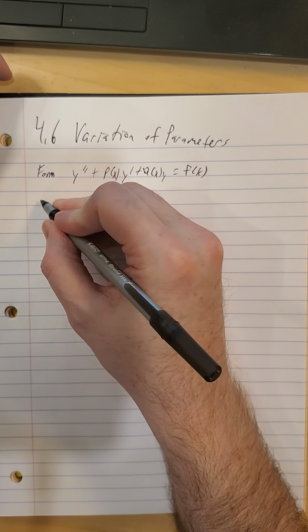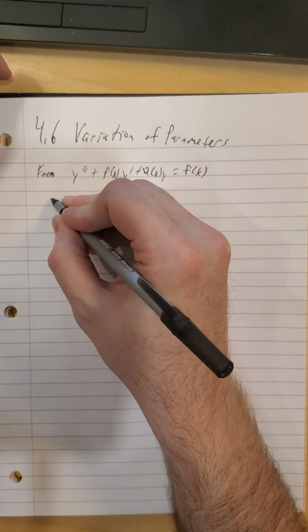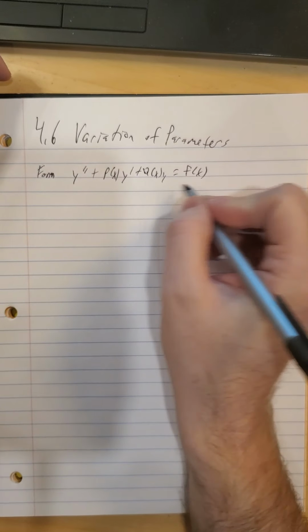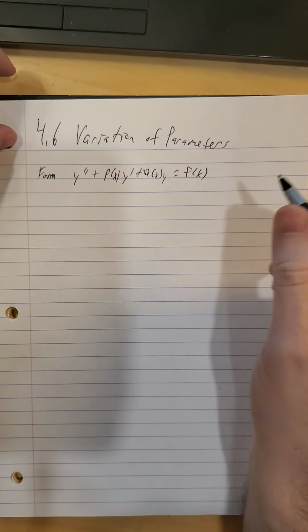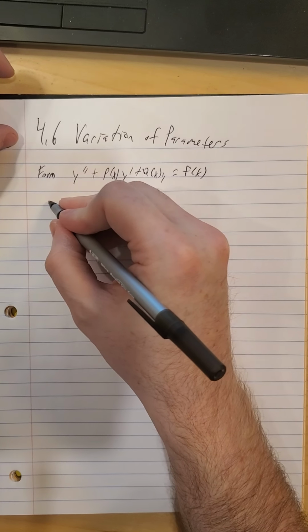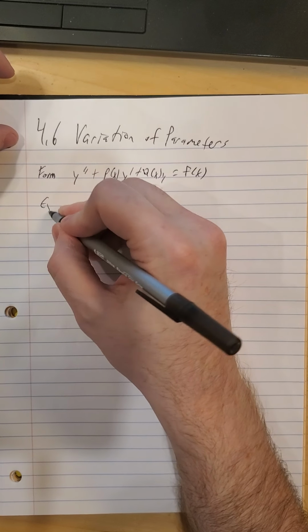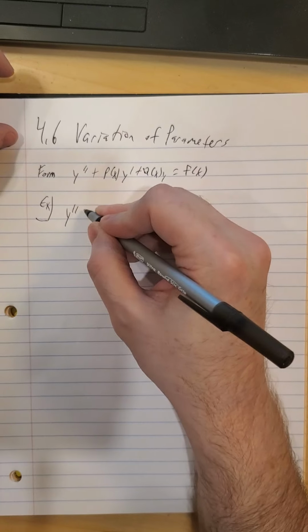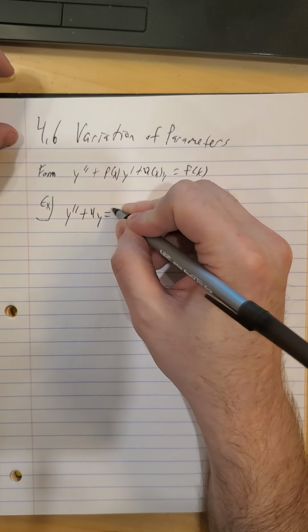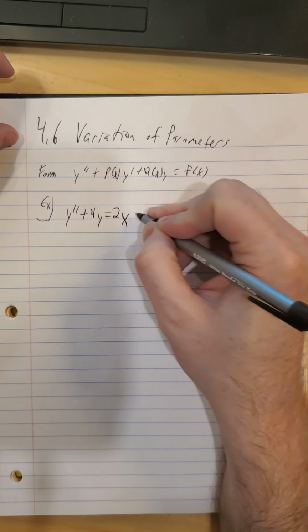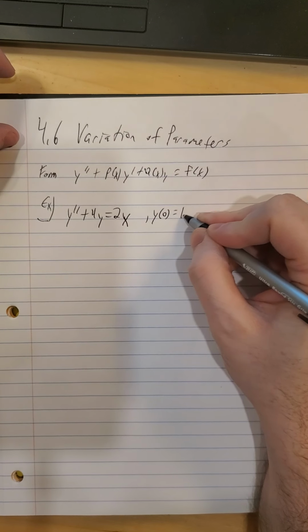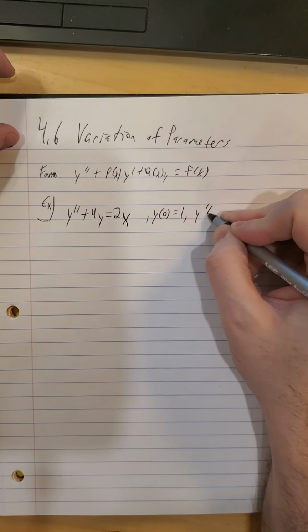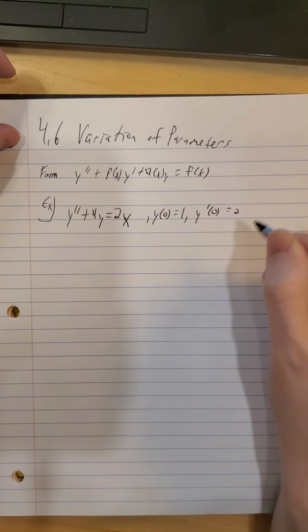So the idea here, we'll look at an example and see what we do with this along the way. We're going to use some Wronskians on the variation of parameters method. Let's take a look at y double prime plus 4y is equal to 2x, and initial conditions, y of 0 is 1, y prime of 0 is 2.